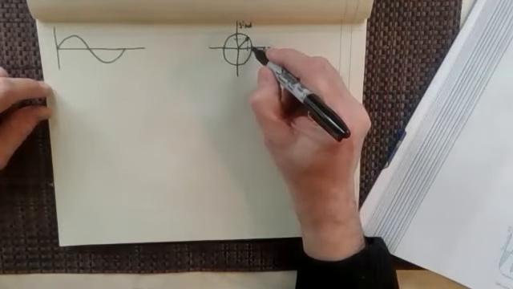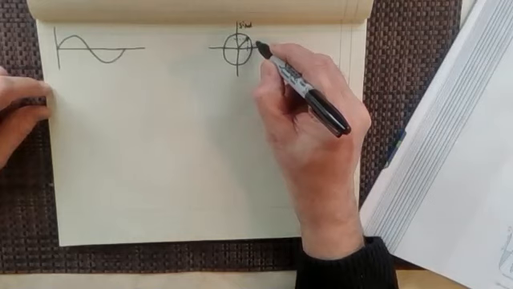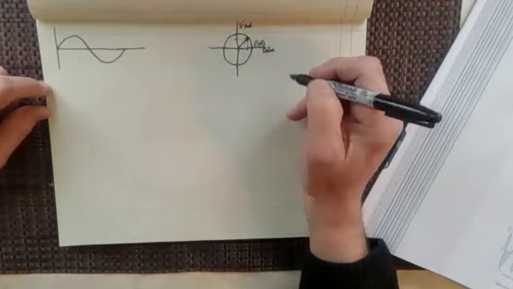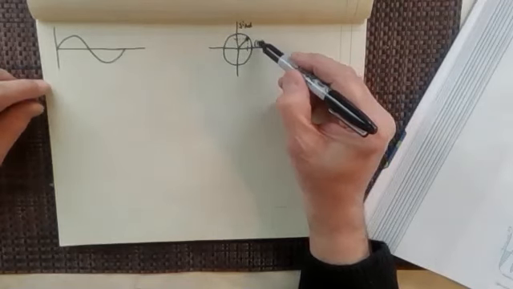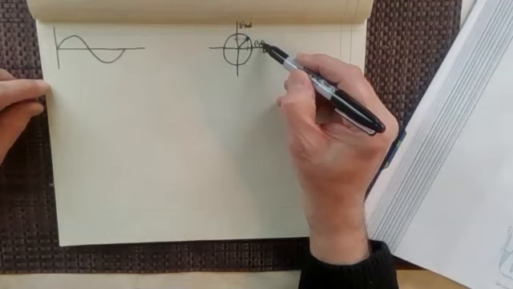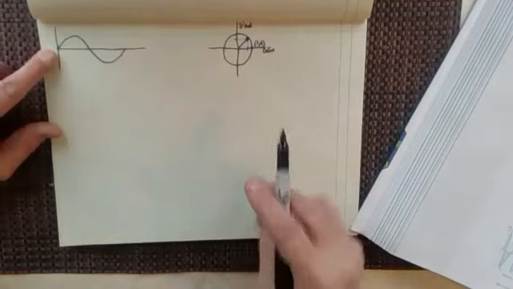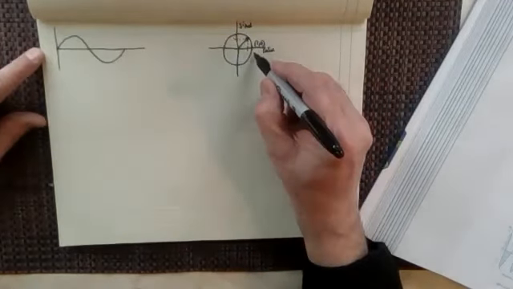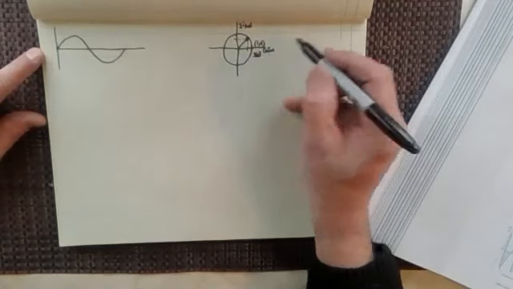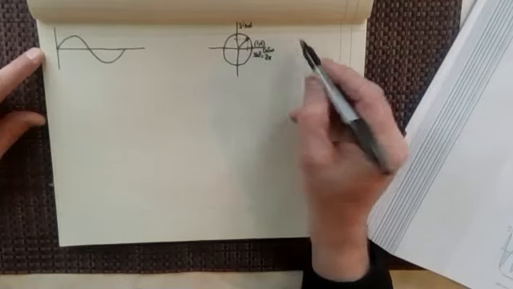And we know the coordinates here are going to be 1, 0. So if the cosine is 1 and the sine is 0, then that's where we are at the beginning of the cycle. Going around in 360 degrees, which would also equal 2 pi radians.